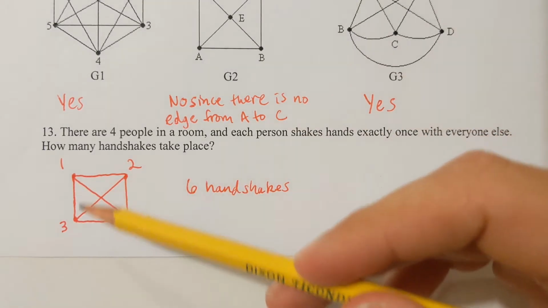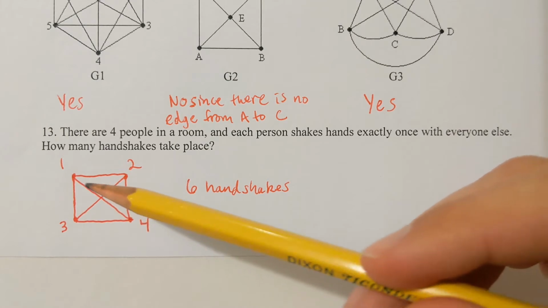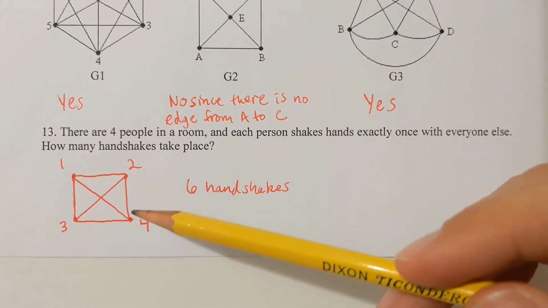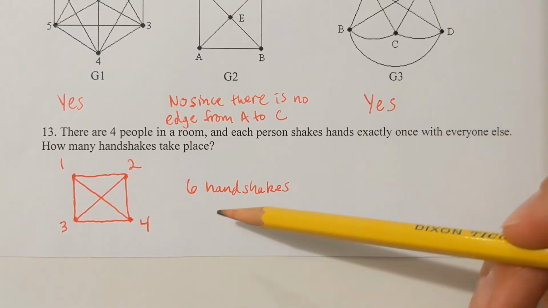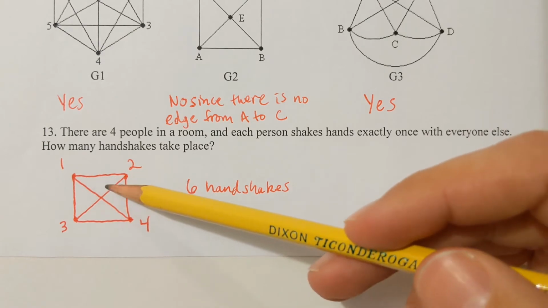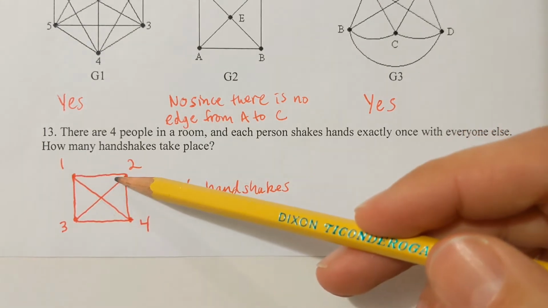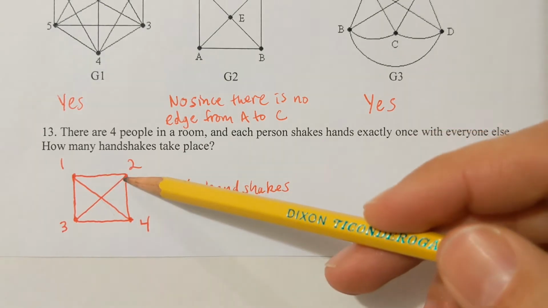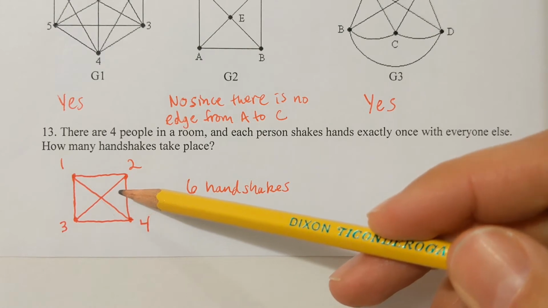Okay, so if I lay out 4 vertices representing 4 people, and I have an edge joining a person to a person, then the question is, how many edges would I have drawn there? Well, vertex 1 is going to have 3 edges, going to 2, 3, and 4. Vertex 2, I've already counted the one going from 2 to 1, so 2 to 3 and 2 to 4, that'd be 2, plus 3 is 5.